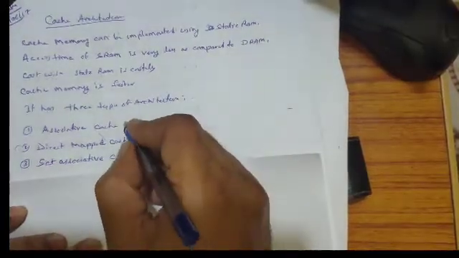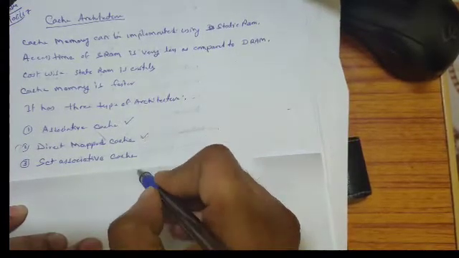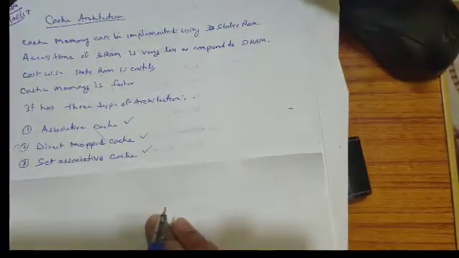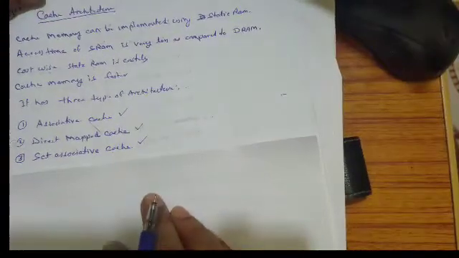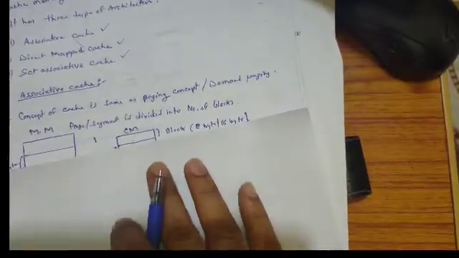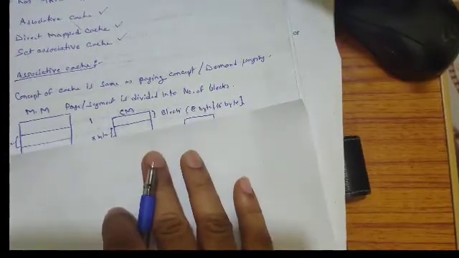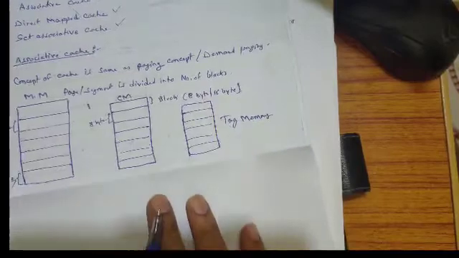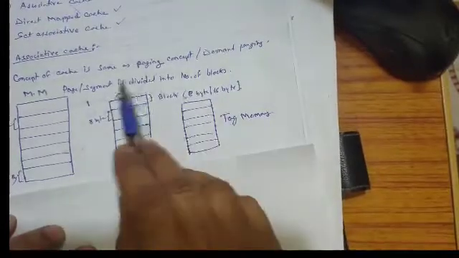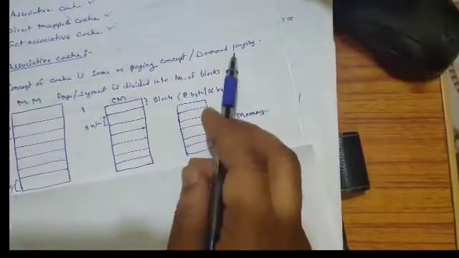The cache memory is faster and it has three types of architectures. First one is associative cache, second one is direct mapped cache, and third one is set associative cache. So there are three types of cache memory architecture. First we study associative cache memory. The associative cache memory works in a pattern similar to the paging concept or demand paging.